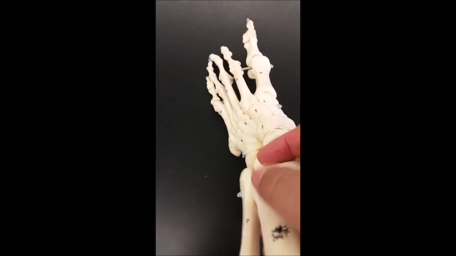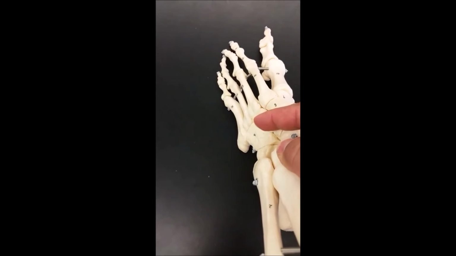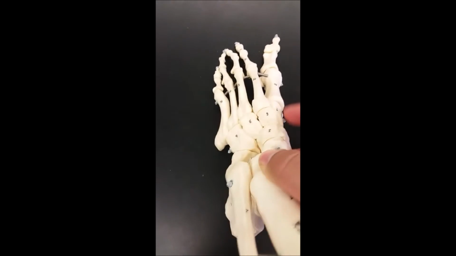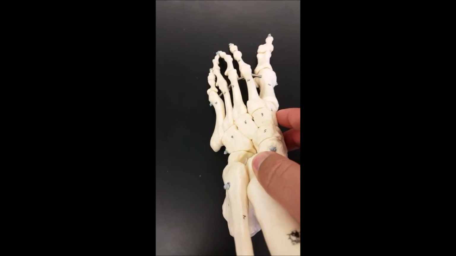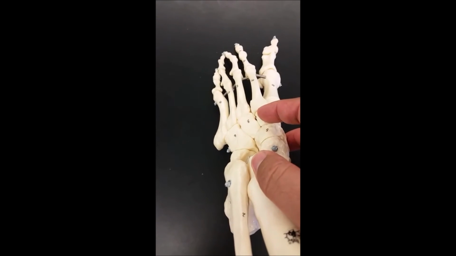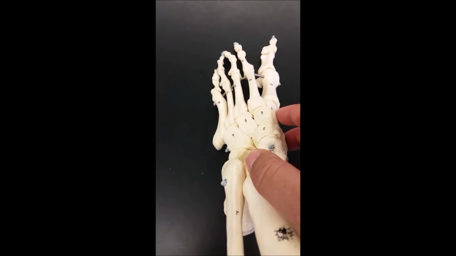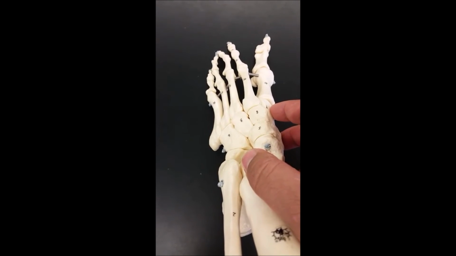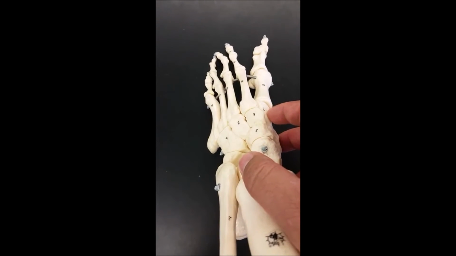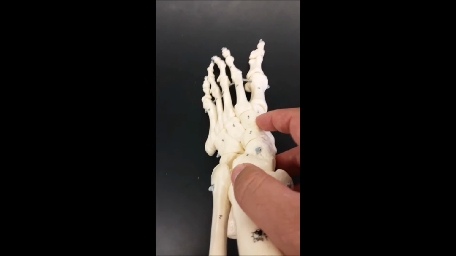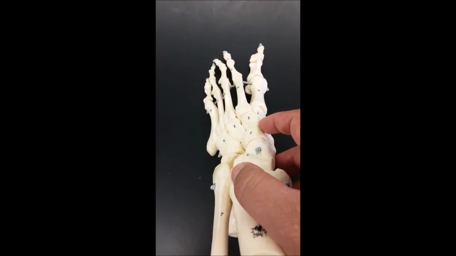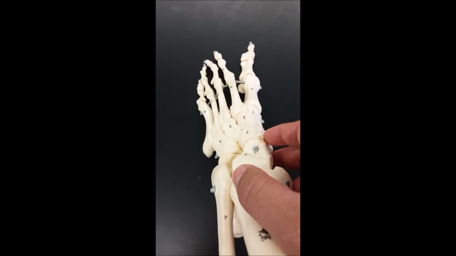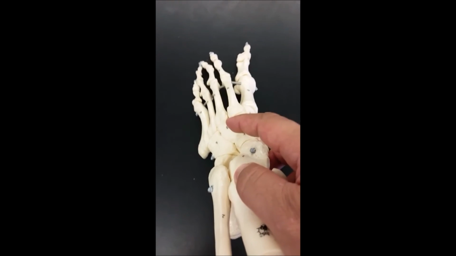The last 3 will be here, which is 1, 2, 3, always start from lateral, and the 3 of them are called cuneiform: lateral, middle or intermediate, and medial cuneiform bone. This is 7 tarsal bones, and this is actually 7 bones. 1, 2, 3, 4, 5, 6, 7.